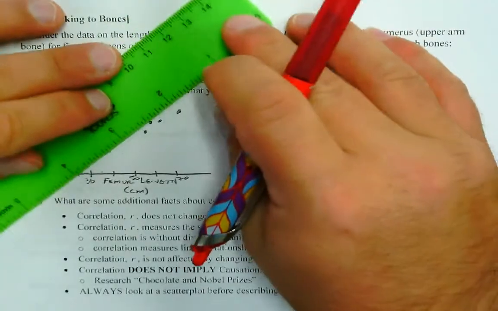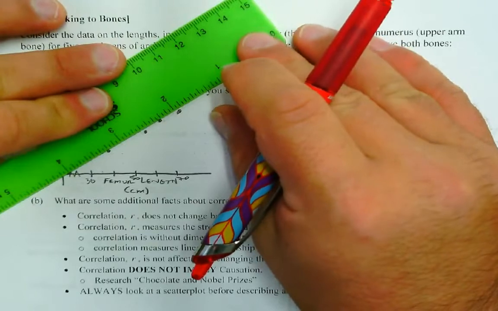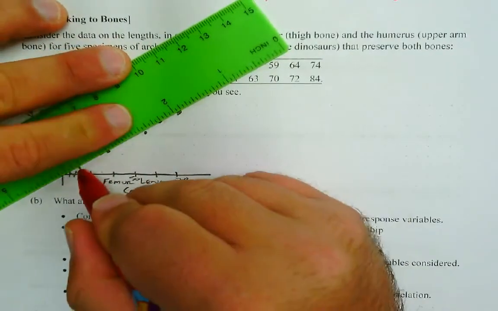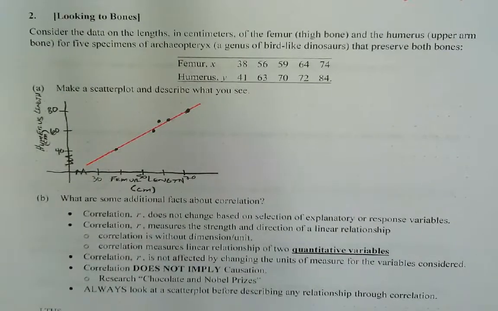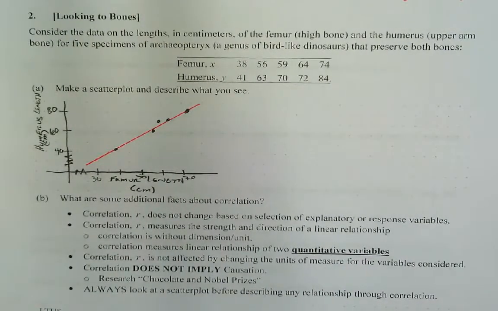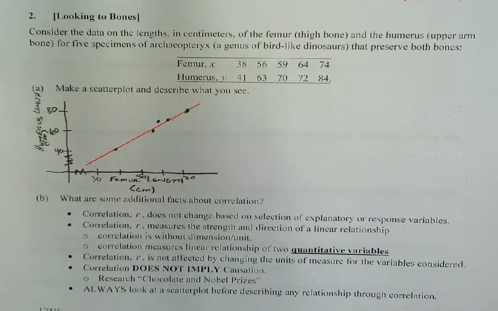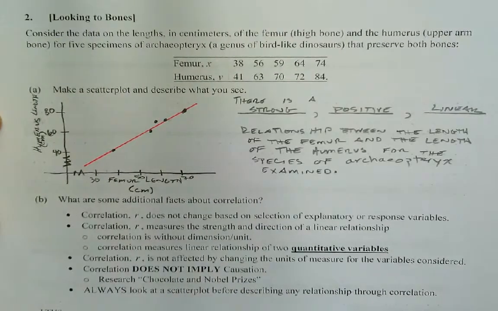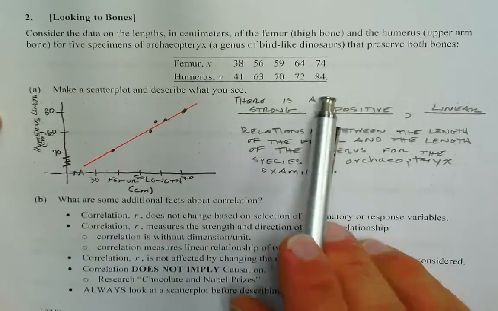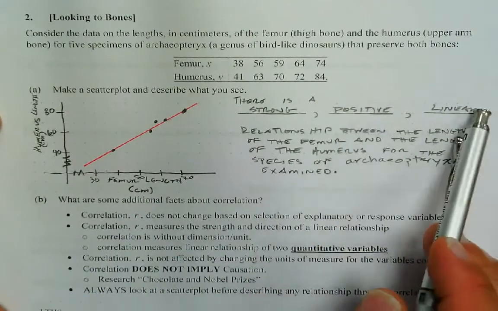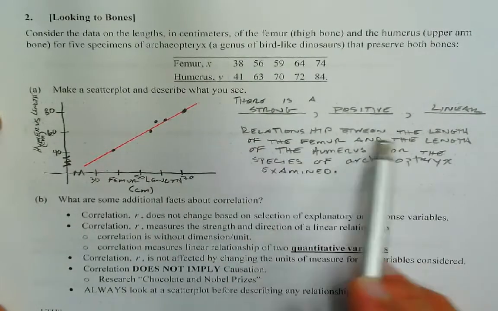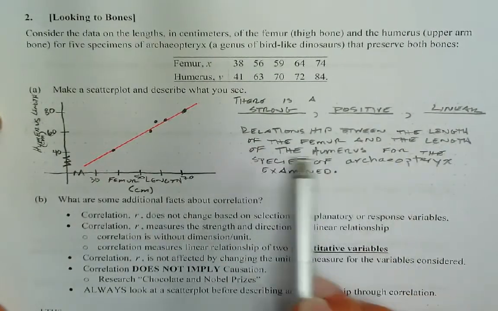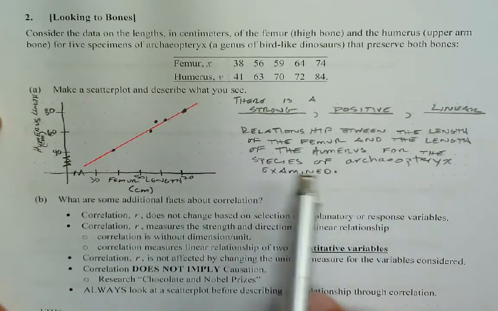And if I were to come over here and look to fit a line through these data points, I can come up with the description of my relationship. And what would be that description? Well, that there is a strong, positive, linear relationship between the length of the femur and the length of the humerus for the species of our Archaeopteryx examined.